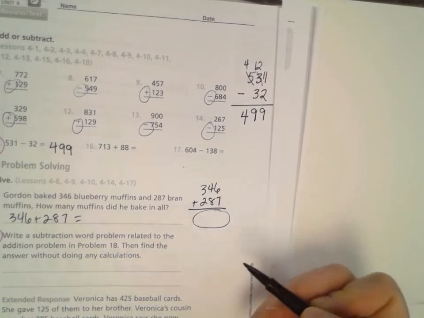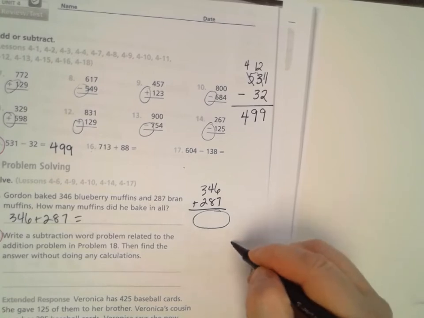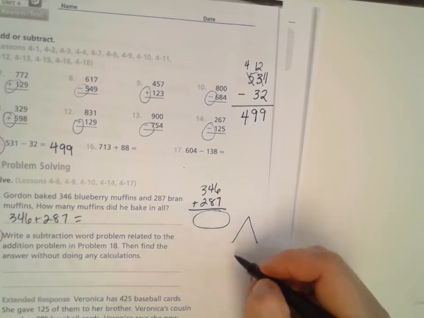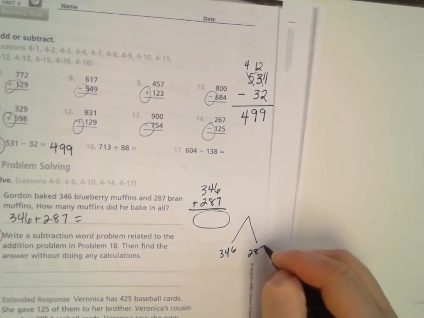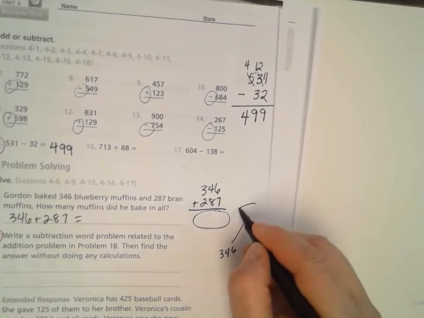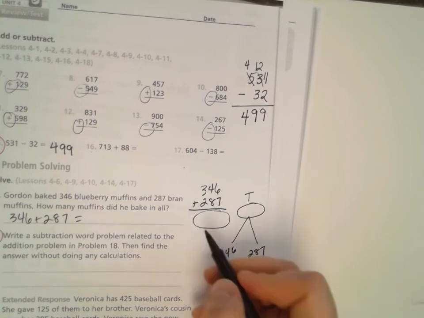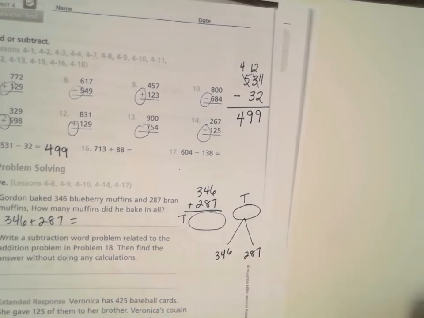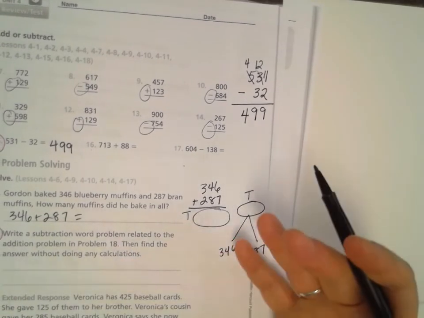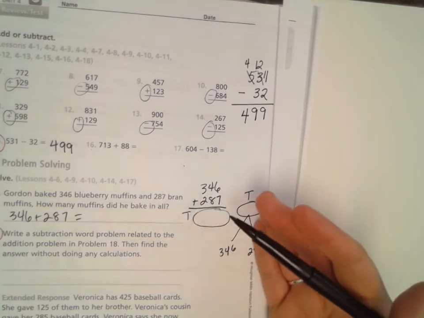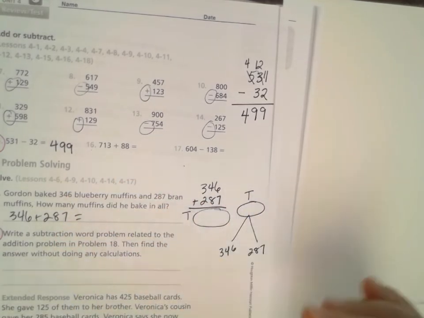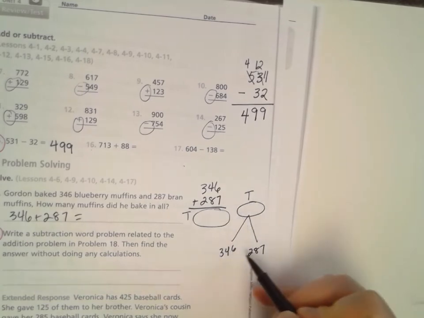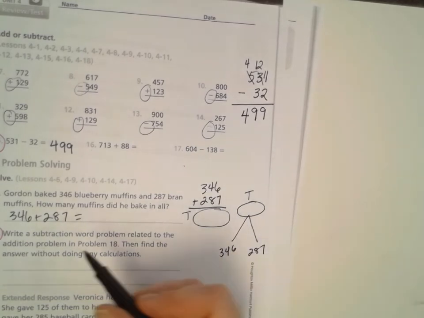So in this case, if you remember at Math Mountain, we know that the two numbers you're adding together, the two add-ins go here, and then when you put them together you get a big total, right? So that's what this is right here. This is the total. So if we're doing a word problem that's related to this one, we're going to use some of this information and we're going to turn it around so that we are trying to find one of these numbers because it's subtraction.